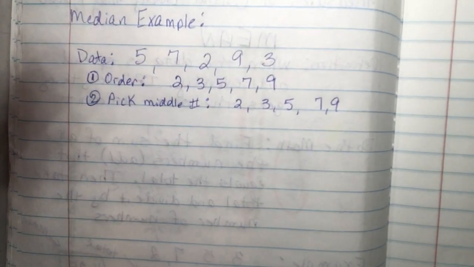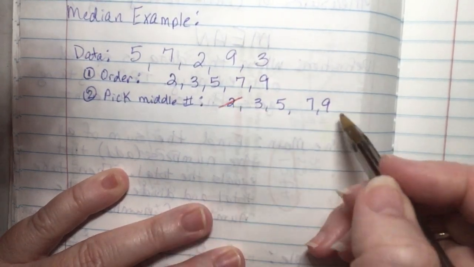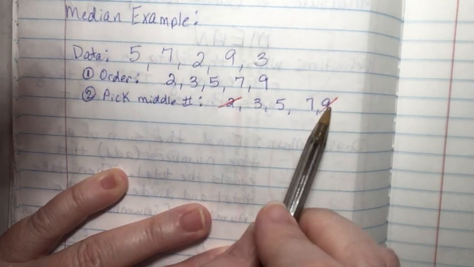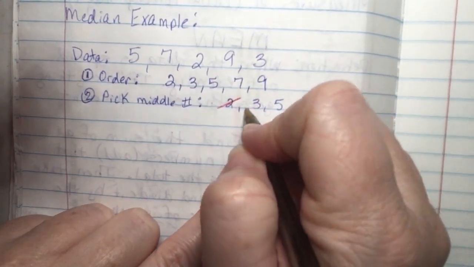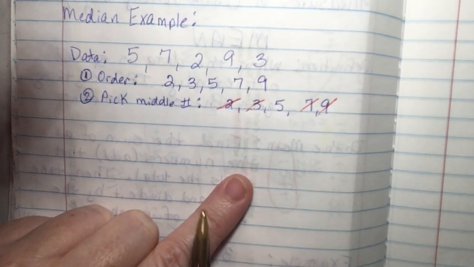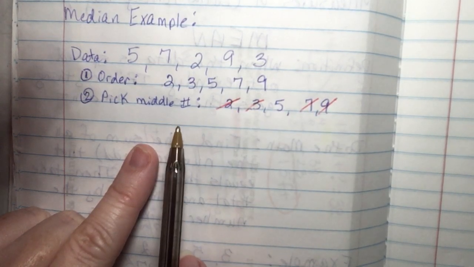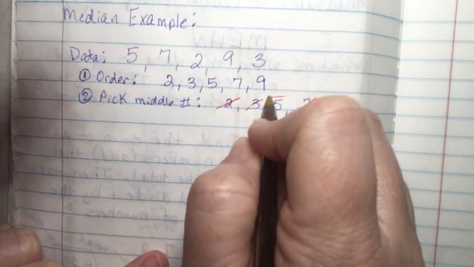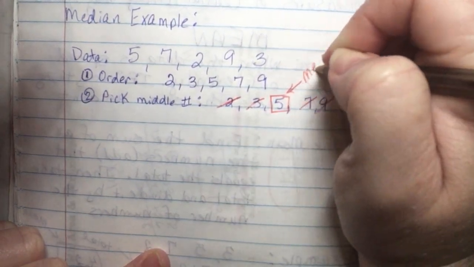All right, and so we say, okay, the lowest number is 2, so I'm going to cross out the low number. The highest number is 9. That brings us one step closer to getting into the middle. So with 3, I cross out a low, I have to cross out a high. When I have a bunch of numbers, I go low, high, so I can keep track. All right, so this 5, this is the median.